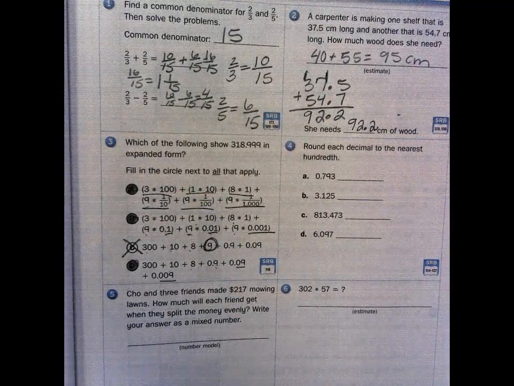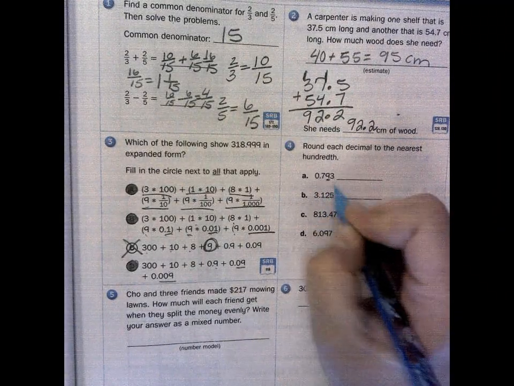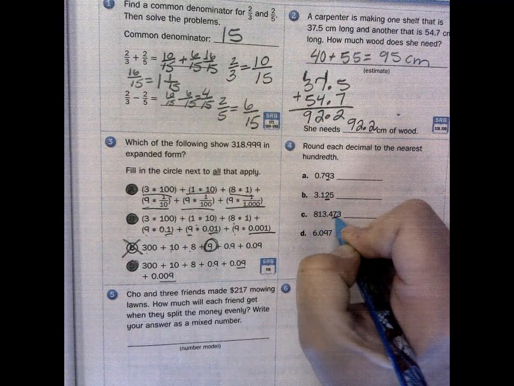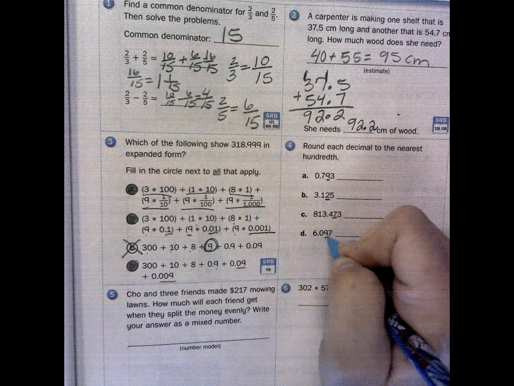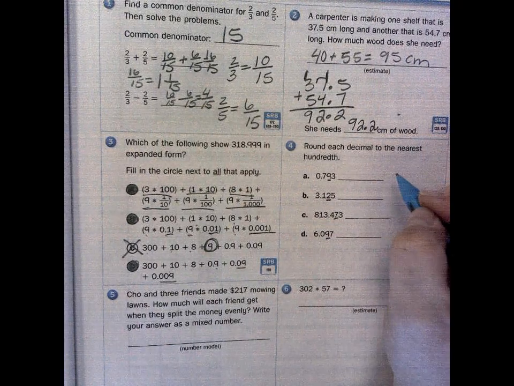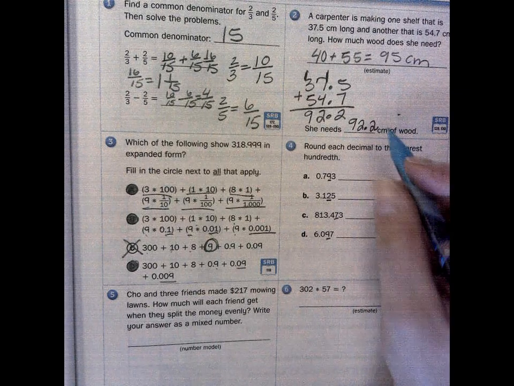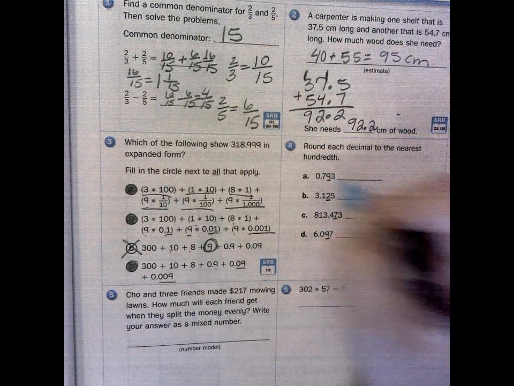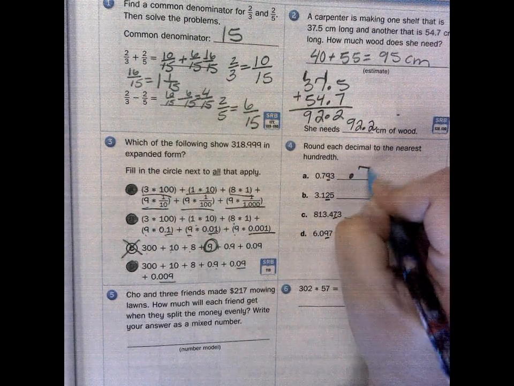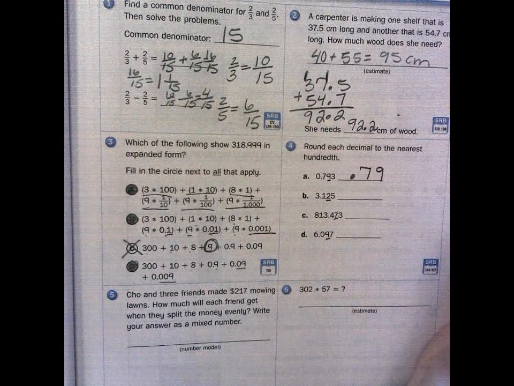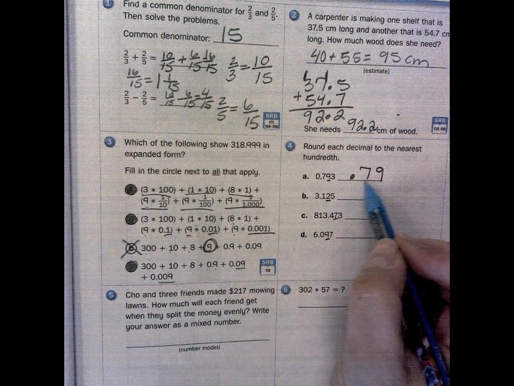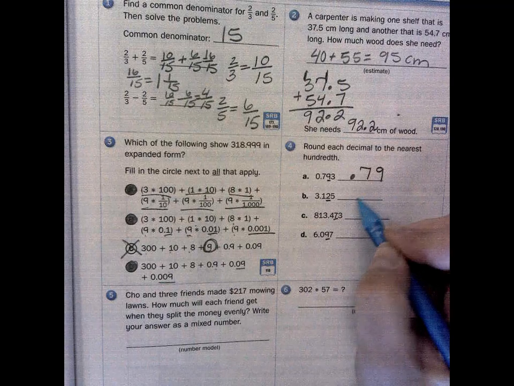Round each decimal to the nearest hundredth. So here's my hundredths place. I'm going to underline all of those or highlight them, whatever works for you. And if it's 4 or less, I'm going to let it rest. 5 or more, I will change the number or let it soar. So behind the 9 is a 3. So that means the 9 stays the same as well as the digit in front. So I have 79 hundredths there.